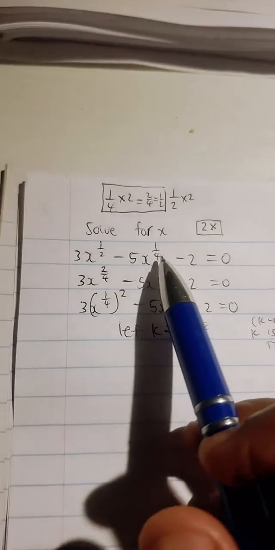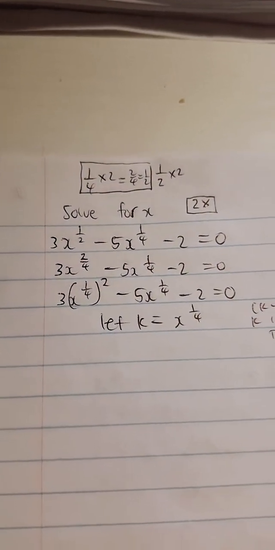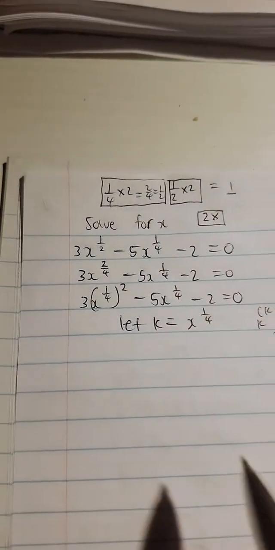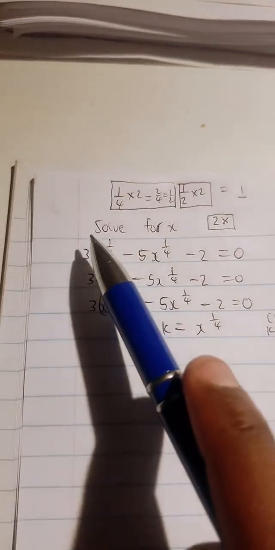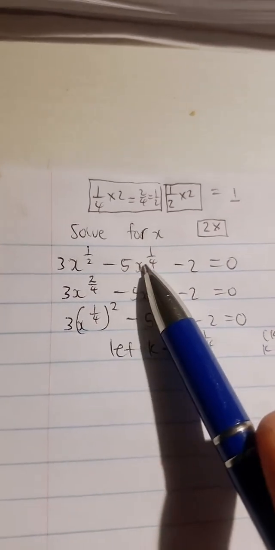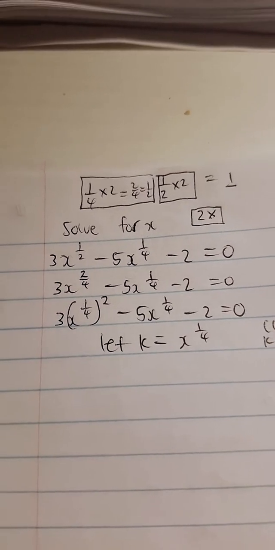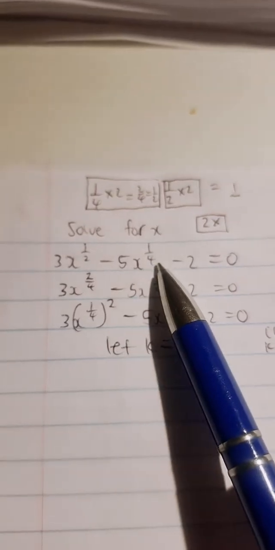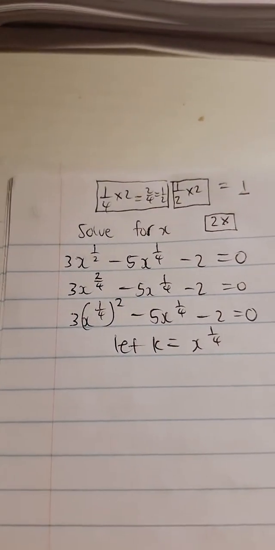So multiplying a quarter by 2 gives me 2 over 4, which is a half. But when I multiply the half by 2, it gives me 1. So which one, when I multiply by 2, gives me the other rational exponent? Multiplying a half by 2 does not give me a quarter, but multiplying a quarter by 2 gives me a half. So that says there is a relationship that exists between this rational exponent and that one.